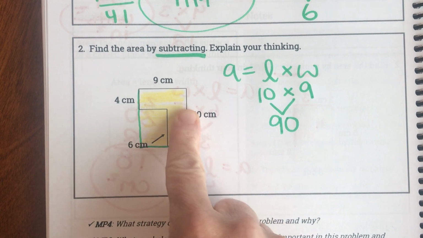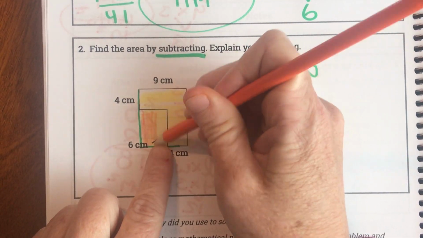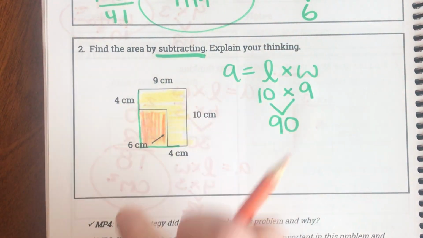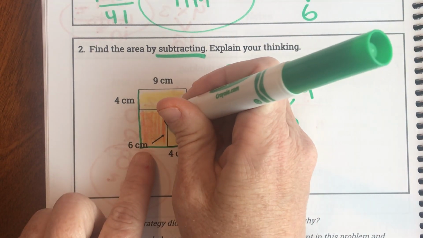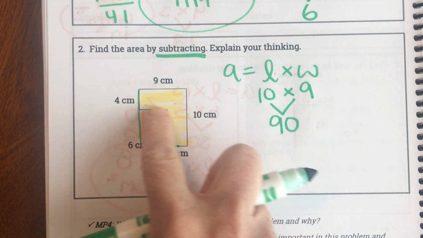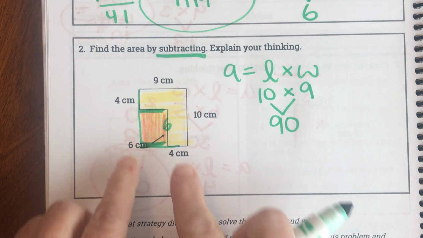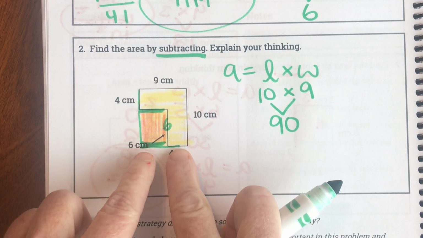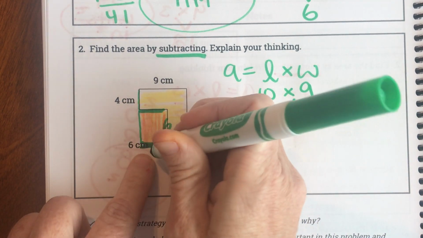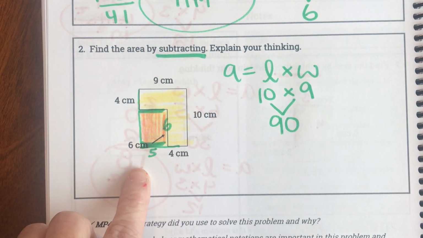But that's the entire shape. I don't have this part. So we're going to need to find out what that part is. They did tell me that this equals 6. They didn't tell me what this is. I'm missing this measurement. Well, if this is 9 and this part's 4, wouldn't that part have to be 5? Because 5 and 4 give me 9.